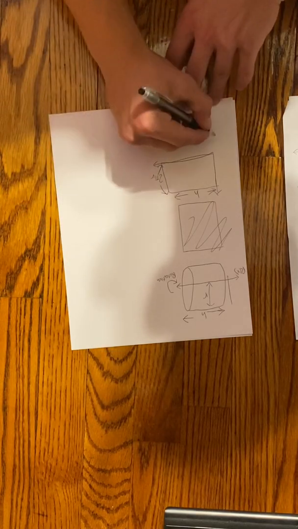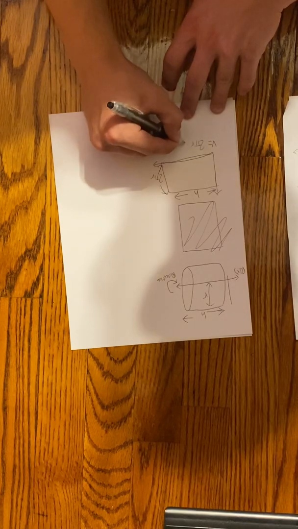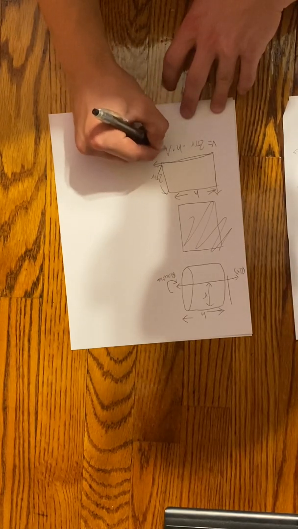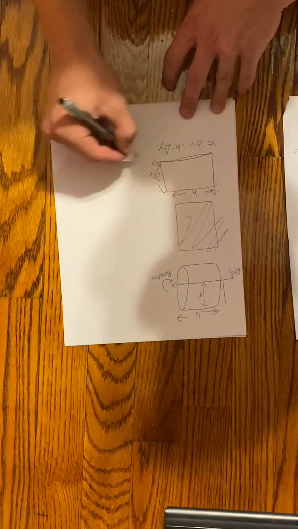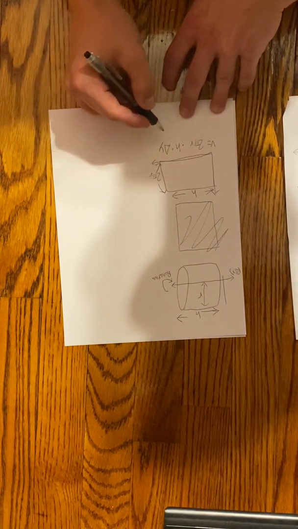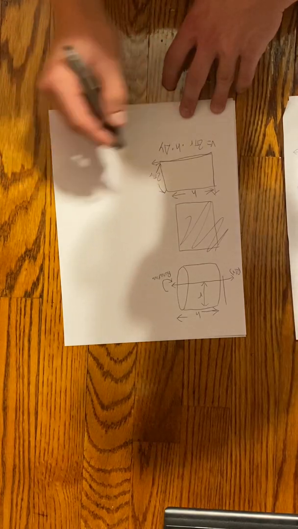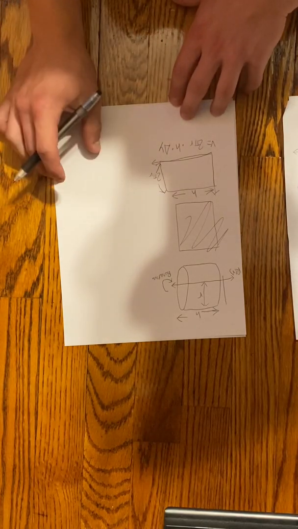And then what you use, which is provided, is 2 pi r times h times the change in y, which is your thickness. And what we do is add together each peel or layer to get the volume of the solid, and we're going to be using integration using this.